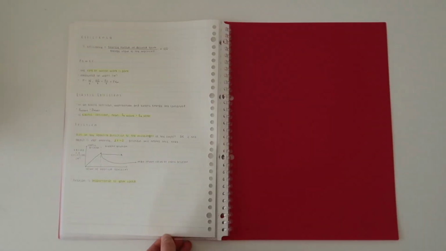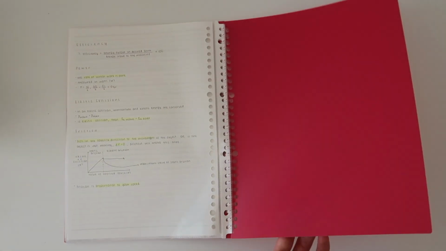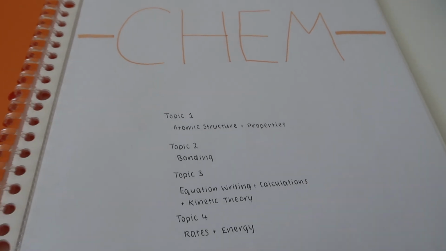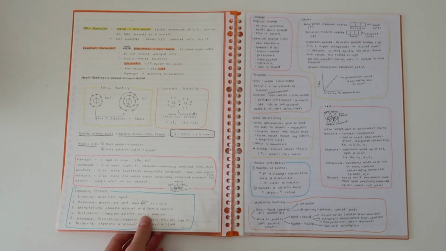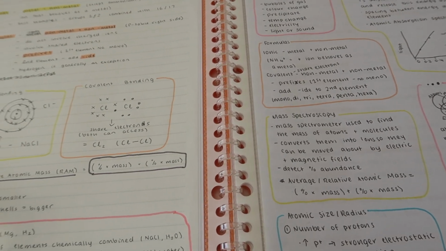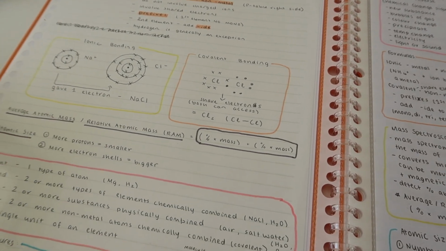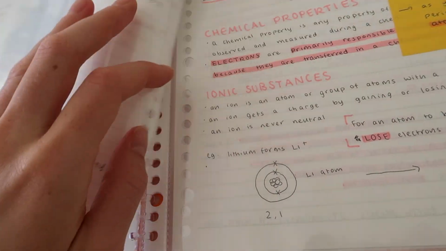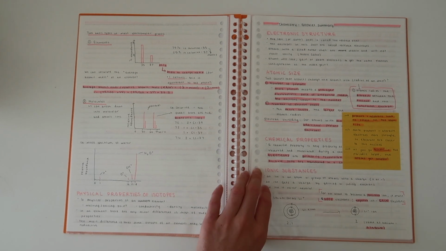So now on to chemistry, where I did make my lovely cover page there. So I did the same kind of thing for chemistry as I did for physics. So this was just my one-page summary. I actually made two one-page summaries. I made one, then I made another one. So they have the same information anyway. Don't worry about that. And then these are all the notes for my first topic.